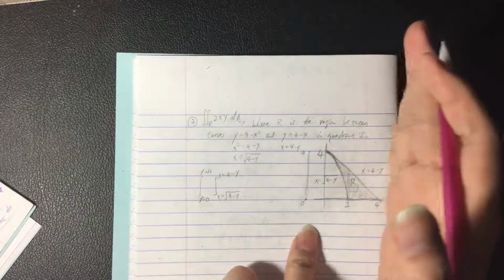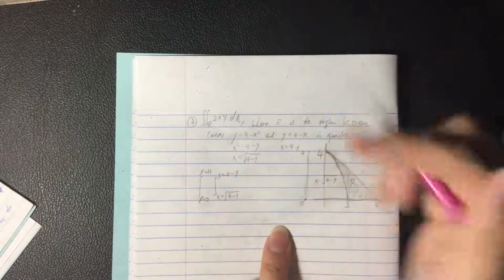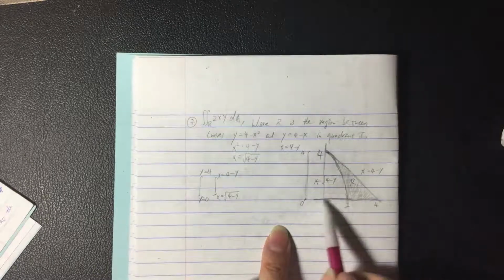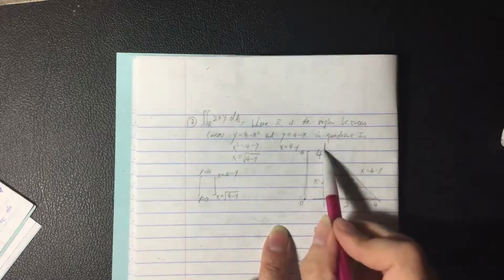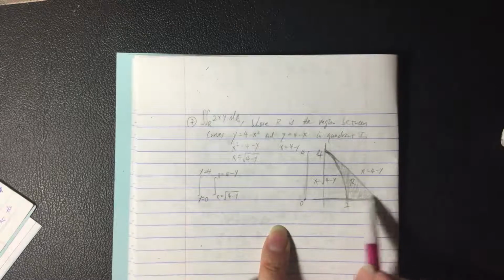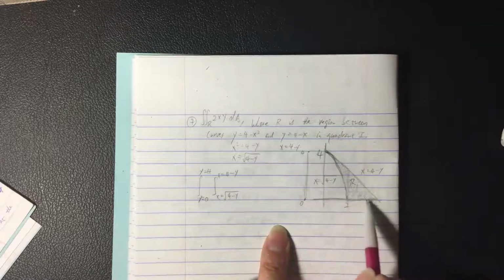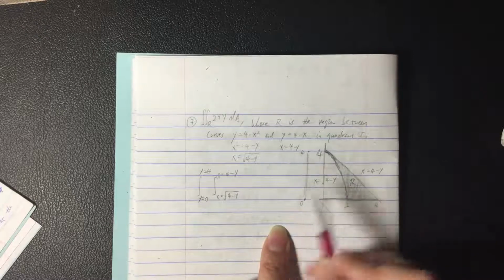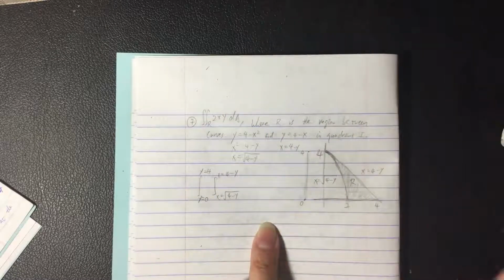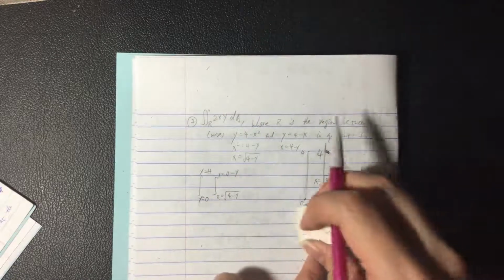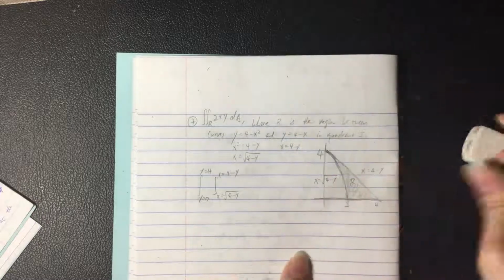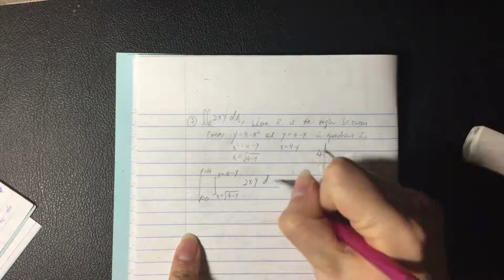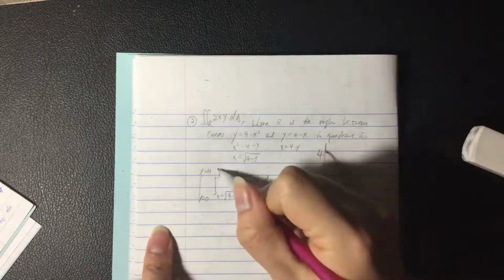If I push the entire region R into the y-axis, I can see the projection in the y-axis is from 0 to 4. This line goes to 0. Number 4 stays at 4 here. And both lines go to the region between 0 and 4. That's the projection in the y-axis. So y is from 0 to 4. And the function is 2xy. We have dx dy. Now do the inner integral first.